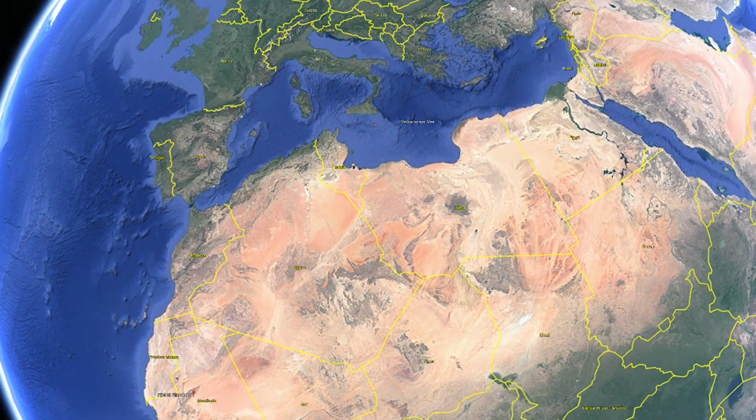So we zoom out of Africa and we see the Sahara Desert. It is not a very friendly place for humans. So at one point that was all green. So we don't know what happened.